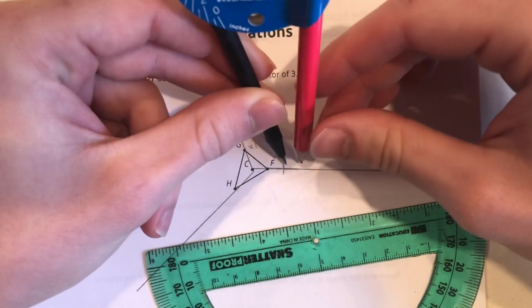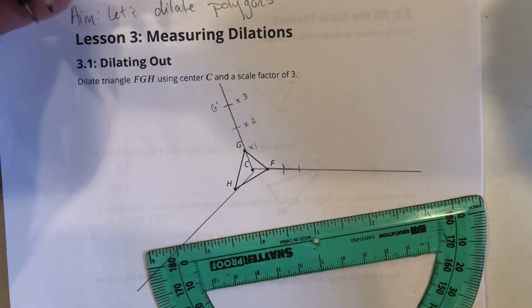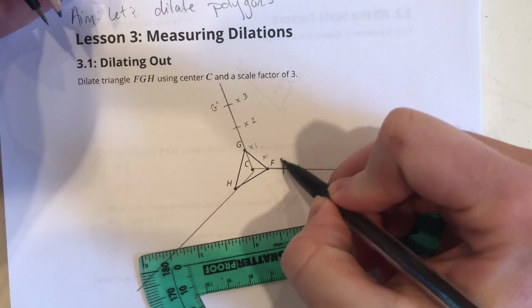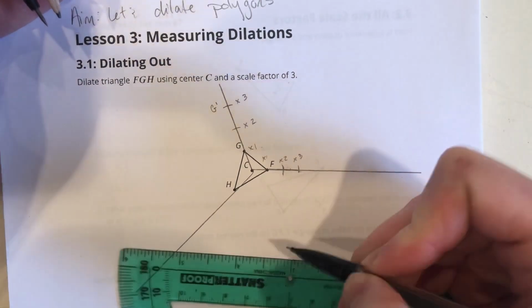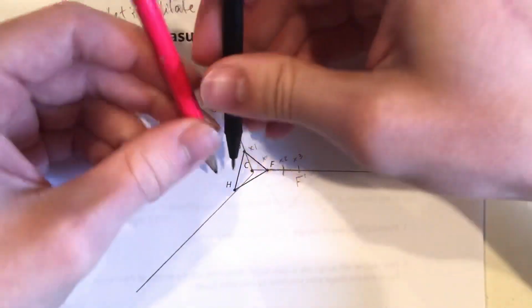So hidden on F. All right, that's 2 times. Right, and that's 3 times. Times 1, times 2, times 3, F prime. All right, and lastly, H.